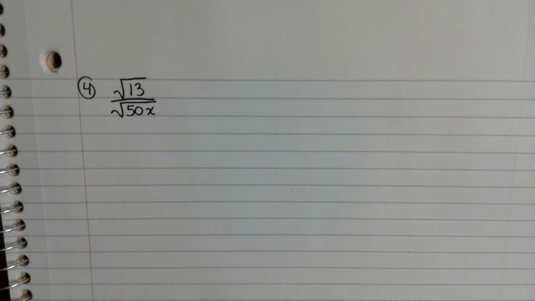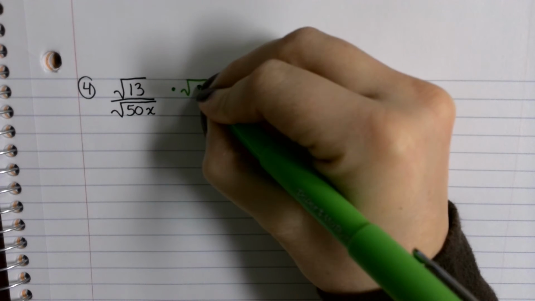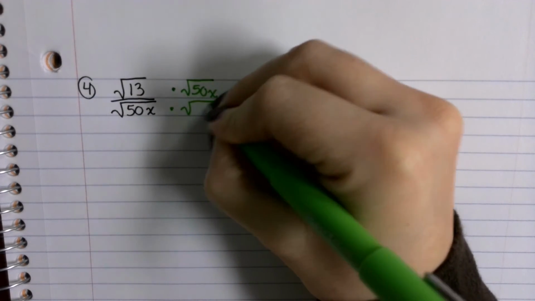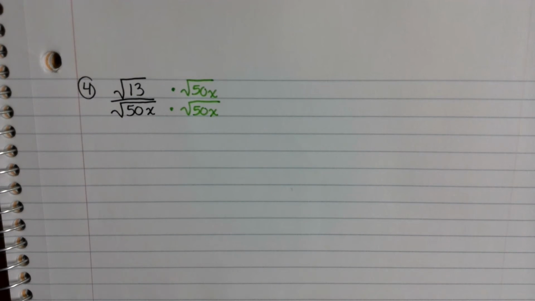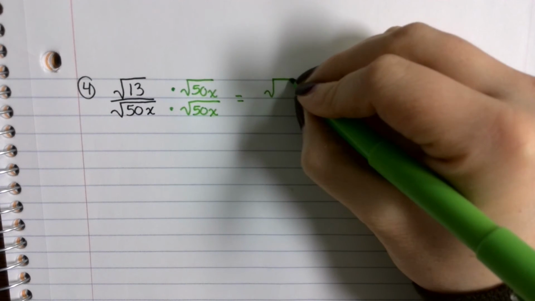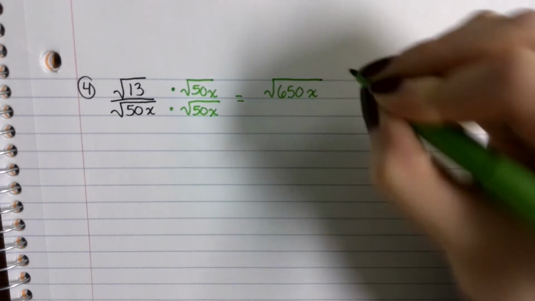Okay, square root of 50 is not perfect. Square root of x is not perfect. So I'm going to go ahead and just multiply both the numerator and the denominator by the square root of 50x. If I do 13 times 50, that's going to give me 650. And then I still have my x.